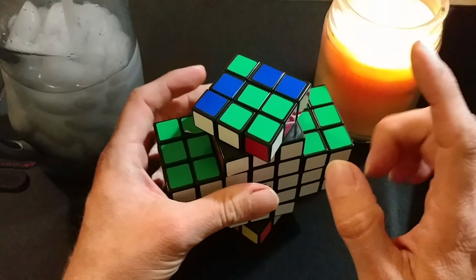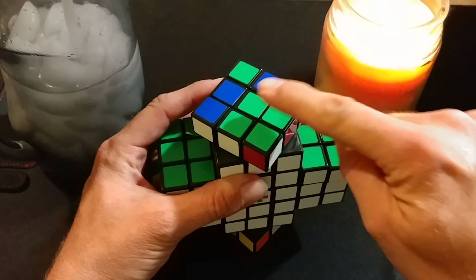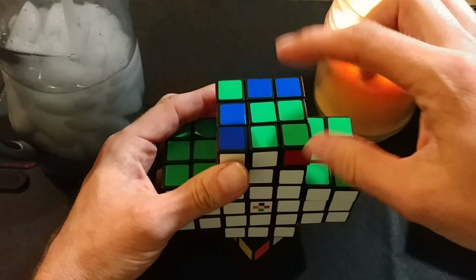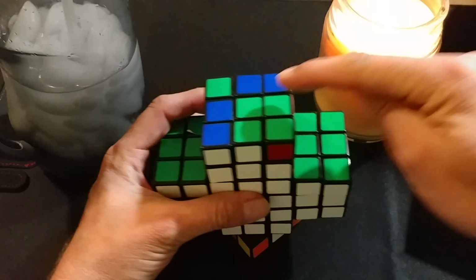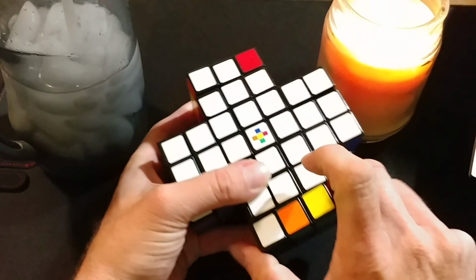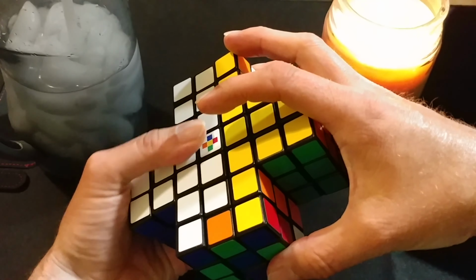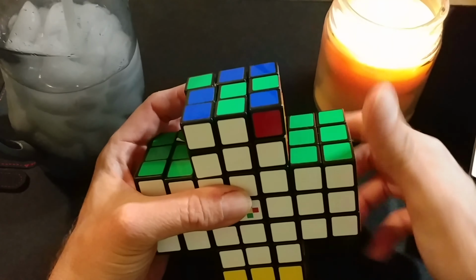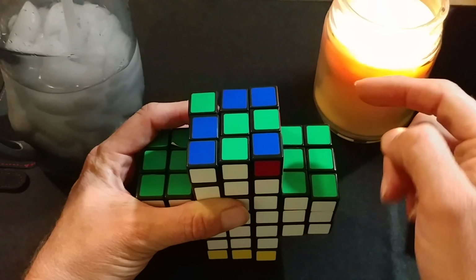So let's take a look at the top. We'll just say that the green is the top. Here we have a green white, that's in its place, yes? Good. Over here we need a green orange, so we're going to get that from down here. Here's a green orange down here. This green orange needs to go here, so let's bring it down to the bottom, put this green orange there, and flip it around. So green white, green orange.